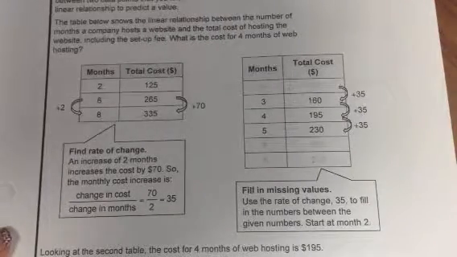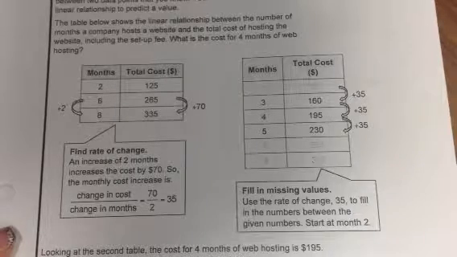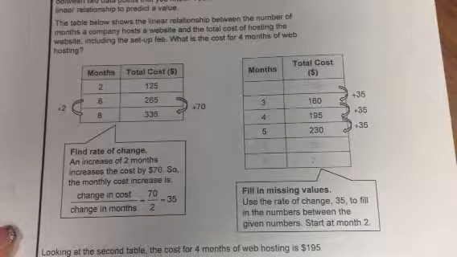Okay, so let's talk about some bivariate data. When we look at bivariate data, we are talking about two sets of data, and what we're going to do with those two sets is compare them.